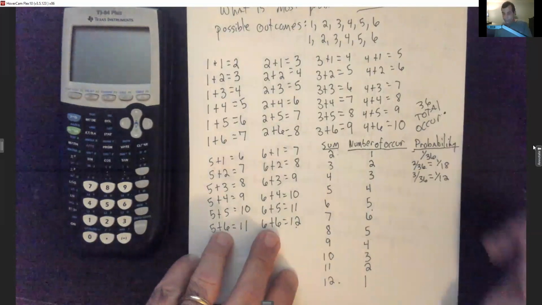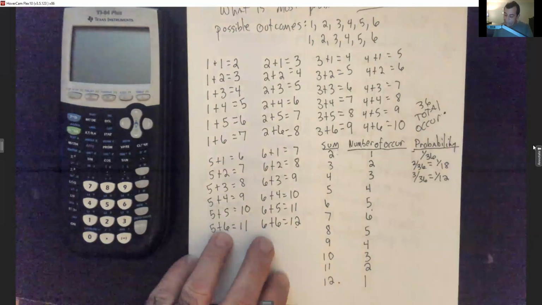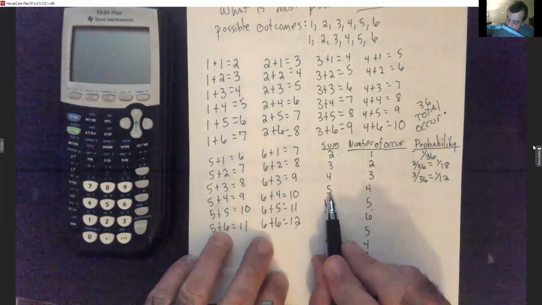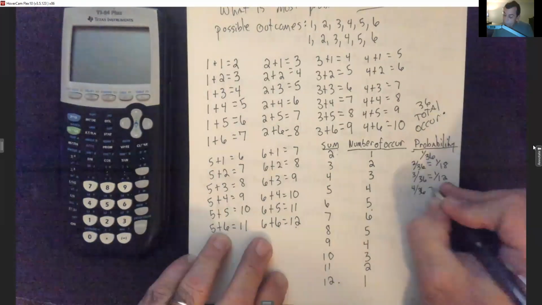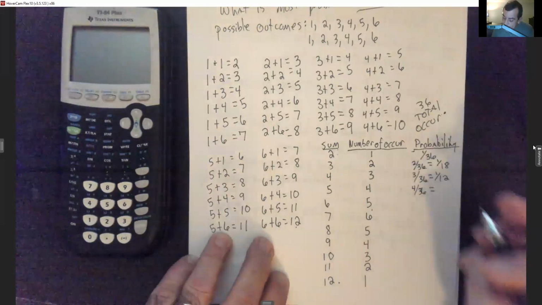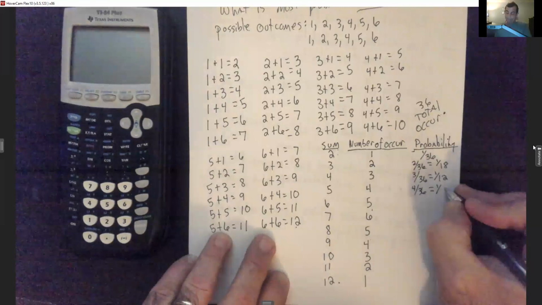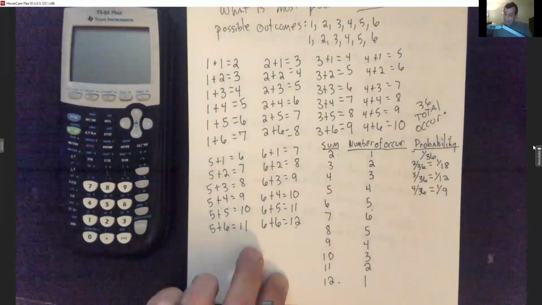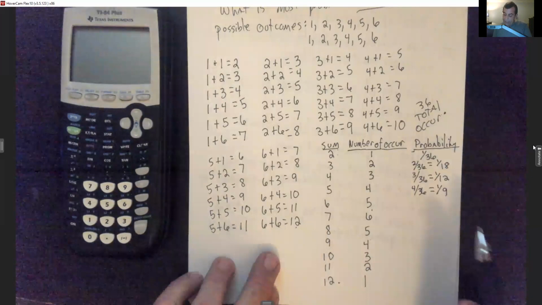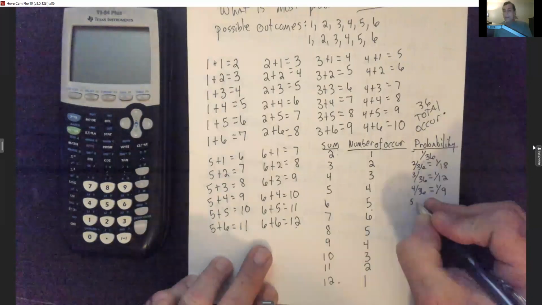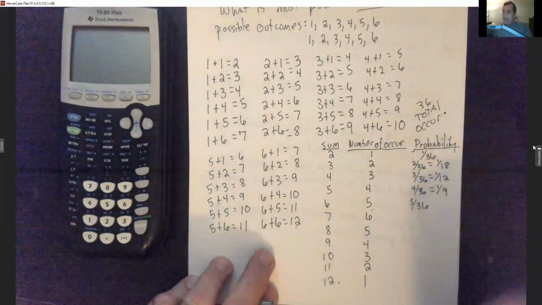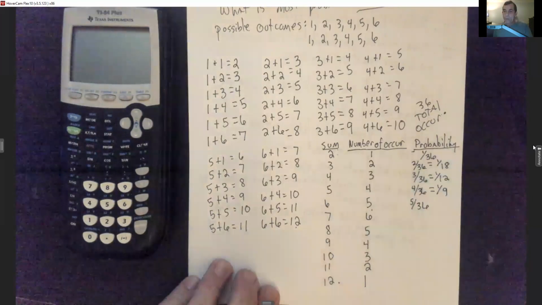All right, next, the sum of 5 happens 4 times. So 4 out of 36, that'll reduce to 1 out of 9. All right, we keep going, right? Sum of 6 happened 5 times. And unfortunately, 5 out of 36 will not reduce.